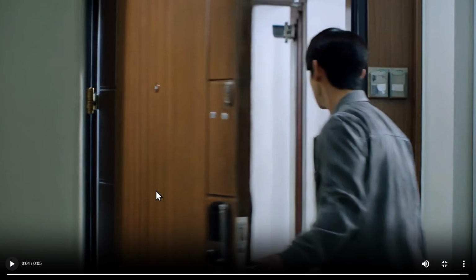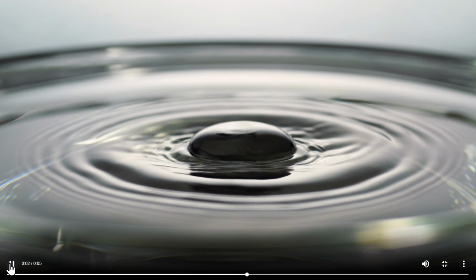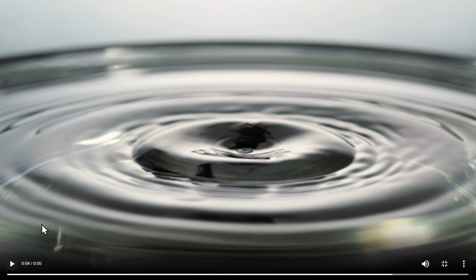Very nice little scene. Then we have a macro shot, which is used to film extreme details of tiny objects like insects, textures, tech, and similar. Here is the droplet of the ink in the slow motion. Yeah, nothing new here, but I need to mention that kind of shot also.